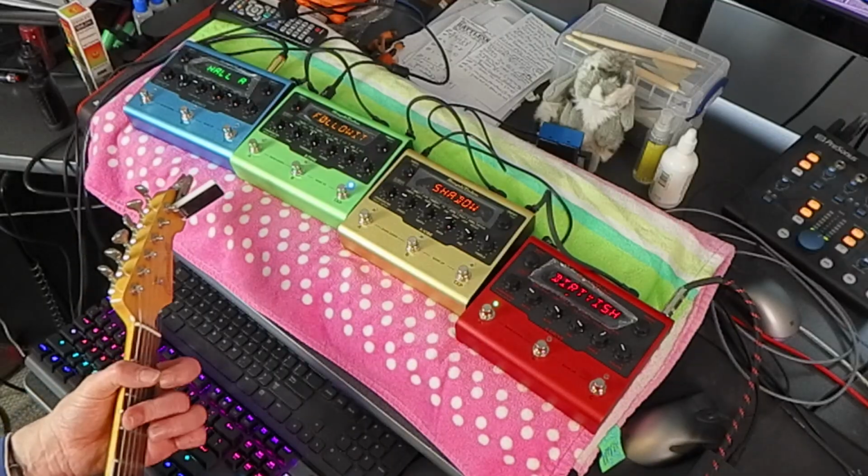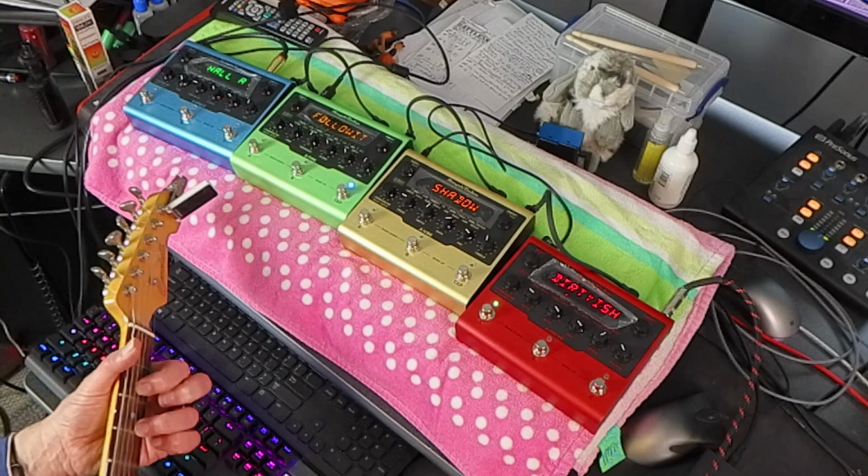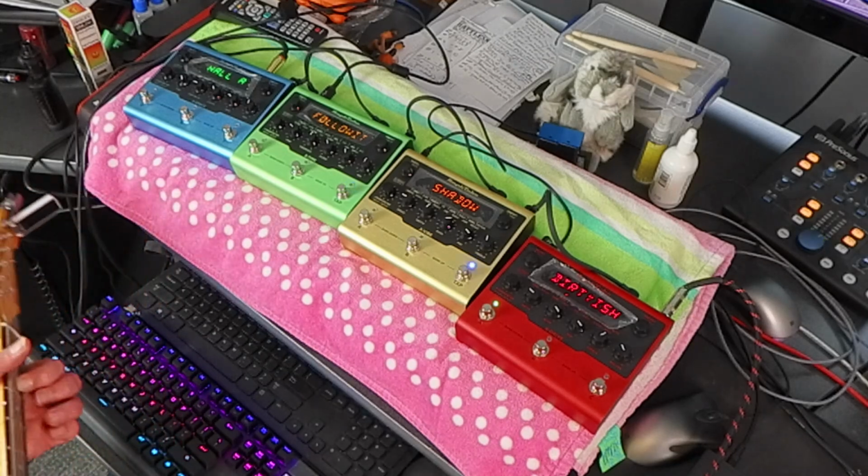So let's switch from that back to Dirty-ish. So that's having two sounds that are based on the same pedal, but pretty vastly different thanks to the Cab Sim, the secondary functions, and the different EQs. Pretty cool. Now dig this. This is my fuzzy sound.